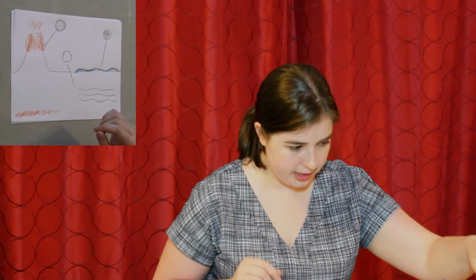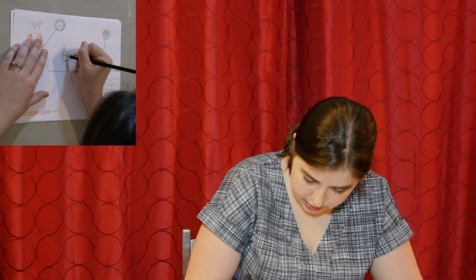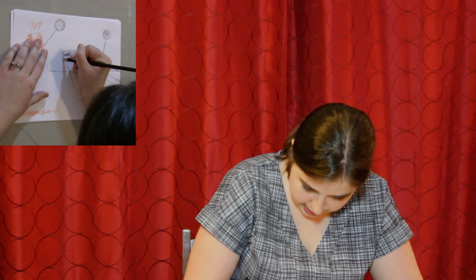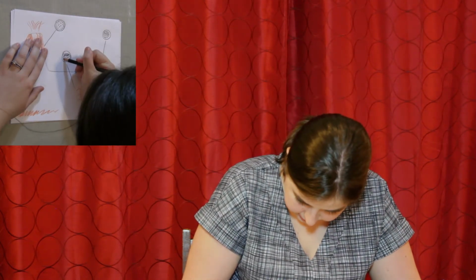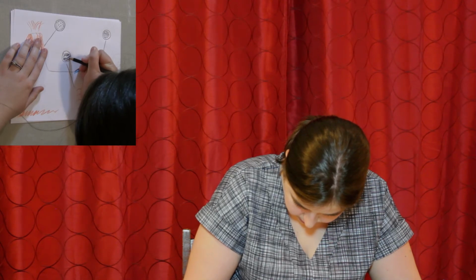So we can represent metamorphic rock best by first drawing a circle for our rock, although not all rocks are circles, but we're just doing that for our diagram. And then we can draw layers within the rock. Maybe you've seen rocks like this before that have layers inside when they're cut open. That's our metamorphic rock.